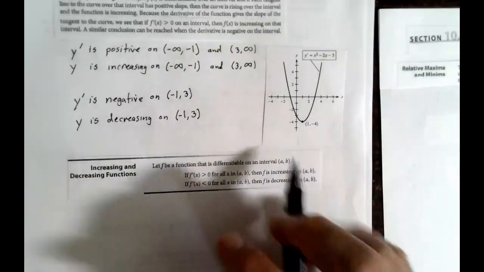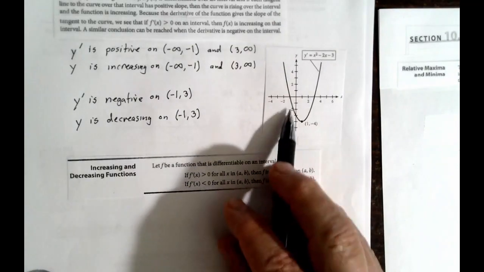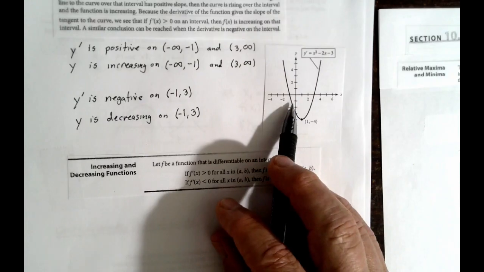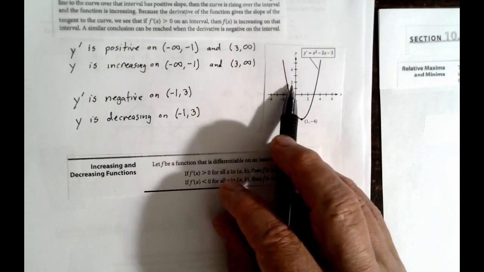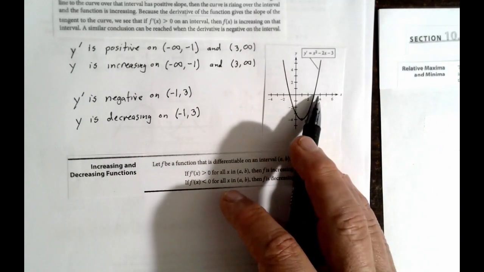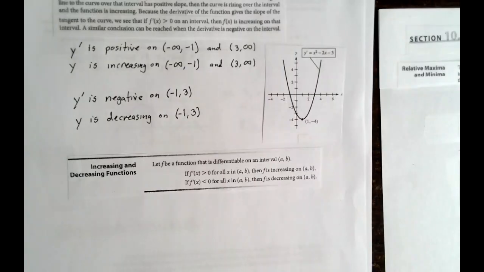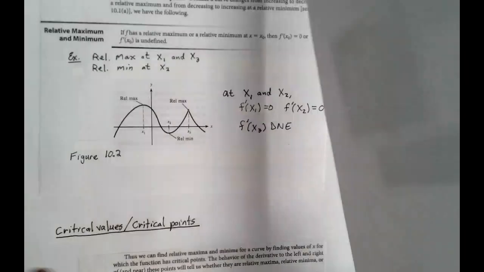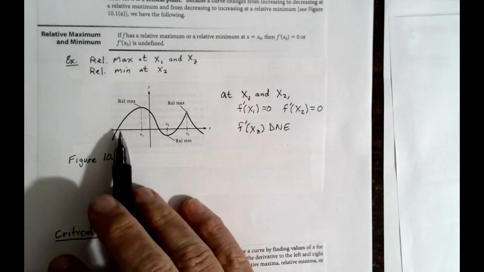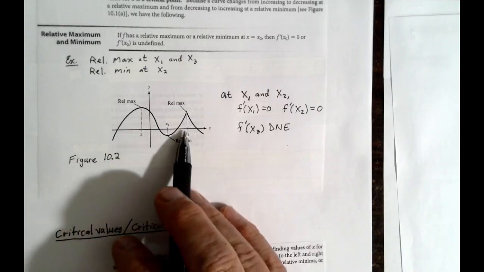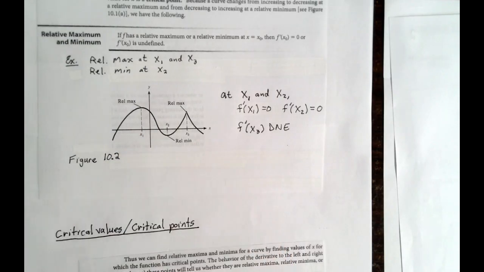And so notice the derivative will be below the x-axis when you know that your original function is decreasing. Where the derivative is above the x-axis, that's where the function is increasing. And where the derivative equals 0 is where you have a possible max or min point. So you can have a relative max, relative min. It can be a nice smooth curve, or it can be even a sharp point.